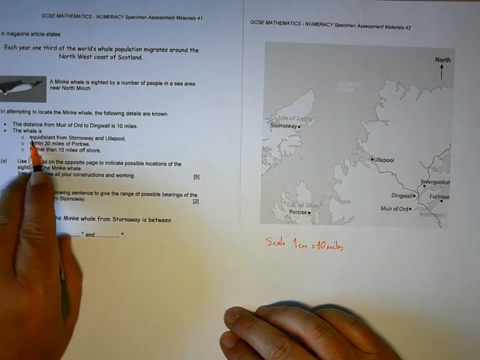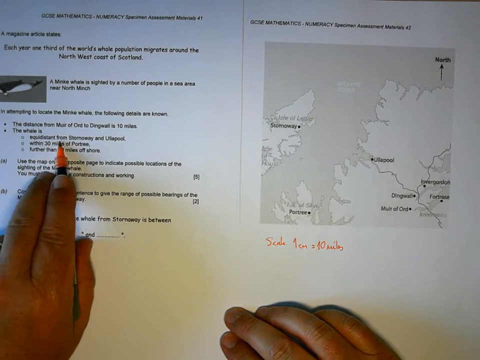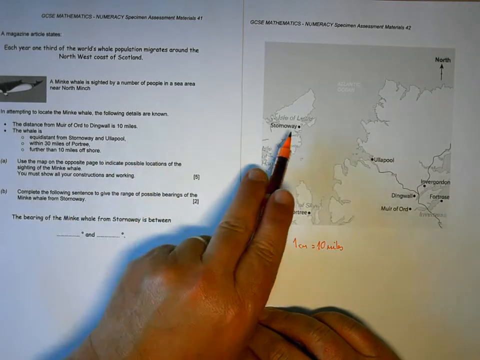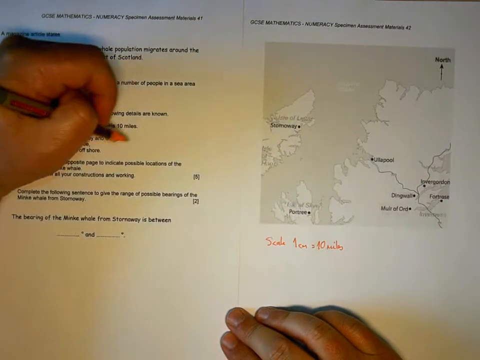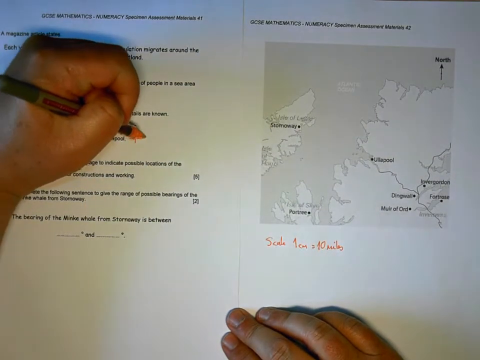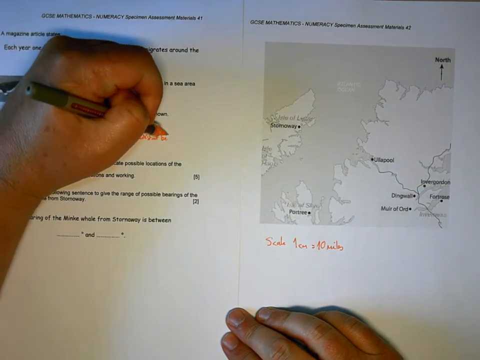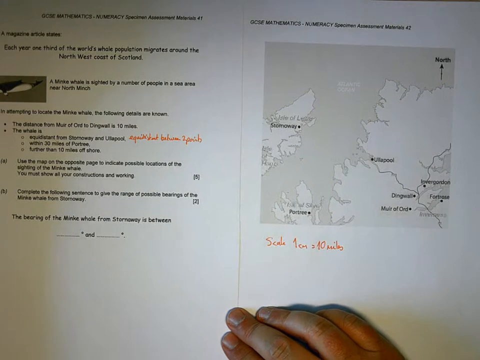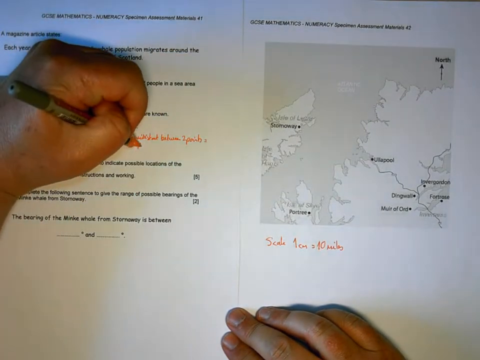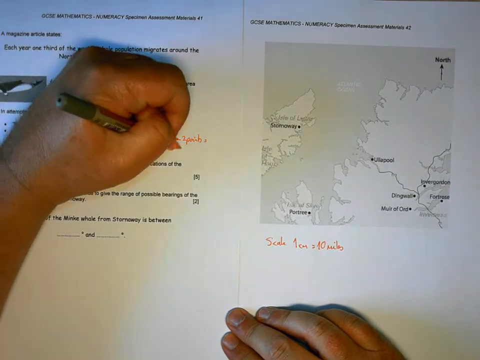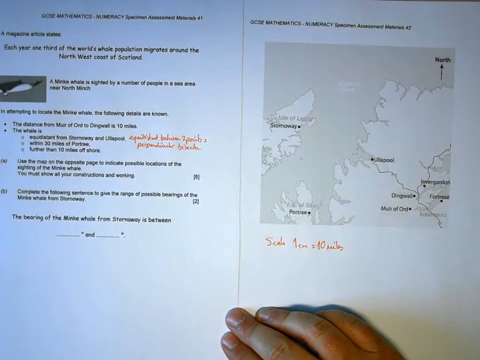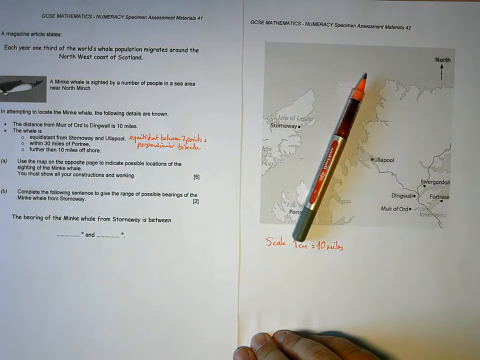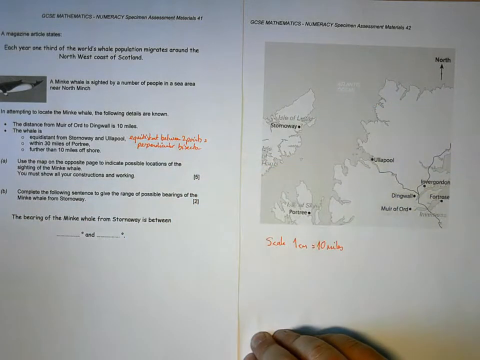So the first loci construction that we have to do here is equidistant from Stornoway and Ullapool, and that's a loci where you're looking for equidistant between 2 points, because Stornoway is a point and Ullapool is a point. So this is equidistant between 2 points, and that construction is a perpendicular bisector, which is a line that cuts that distance exactly in half and runs at right angles to it. So you're going to be constructing a line that's going to run in that sort of direction.